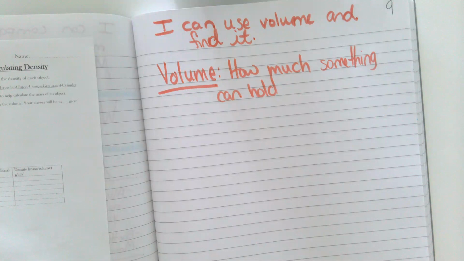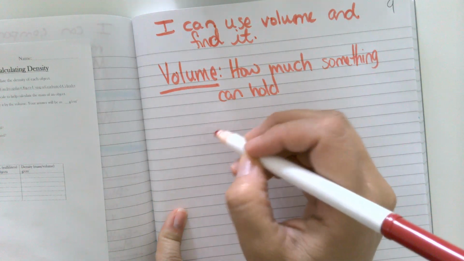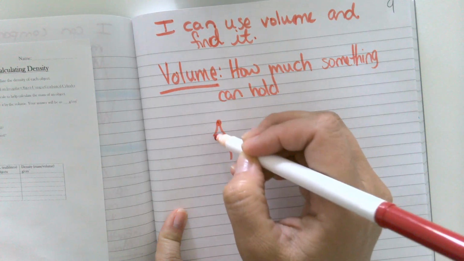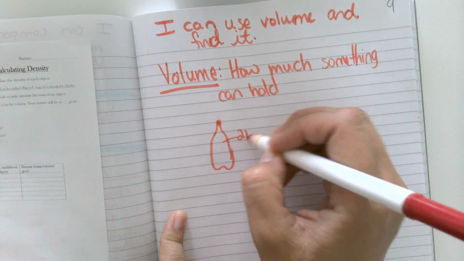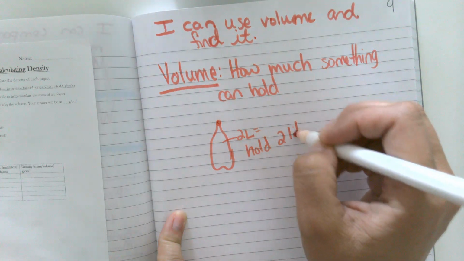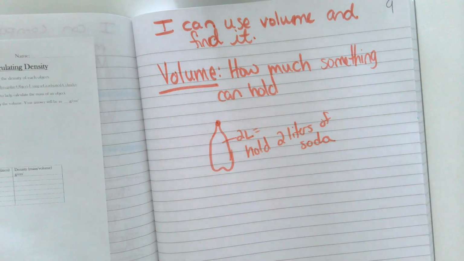Like the outer walls of this classroom, the ceiling and the floor would be surface area. Volume is how much air is in this room. So it's how much it can hold. So when you're looking at the volume of a 2-liter drink, the volume of a 2-liter drink is 2 liters. It will hold 2 liters of soda. Okay? We know how much it will hold. We know how much is inside of it.